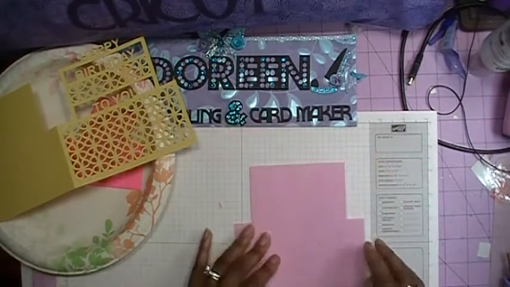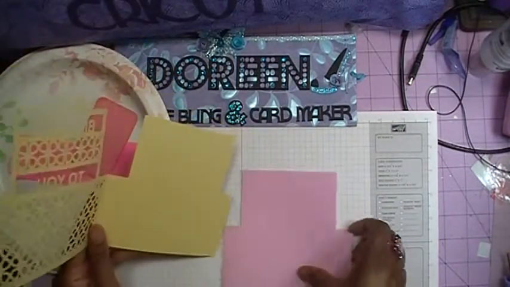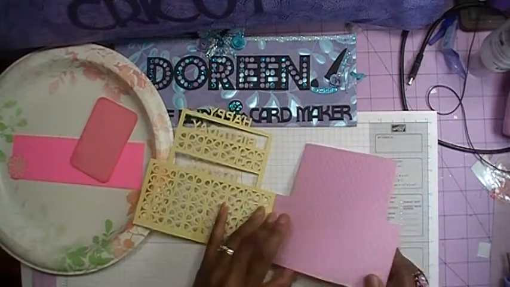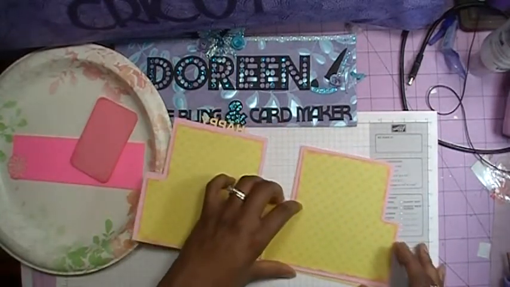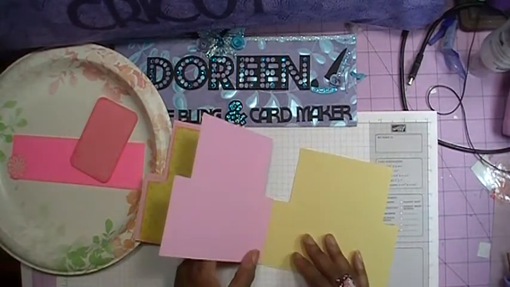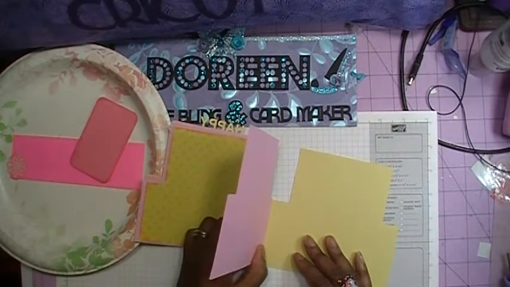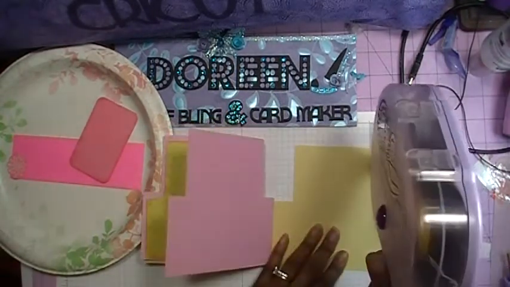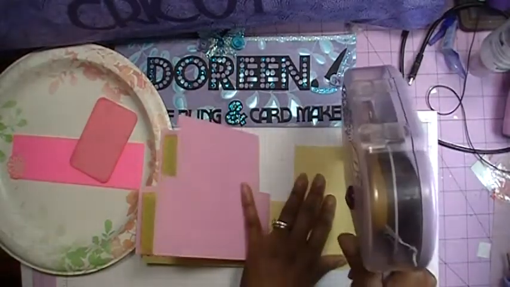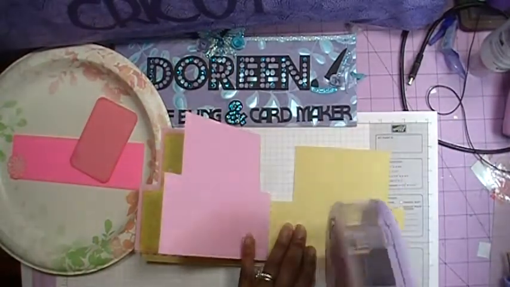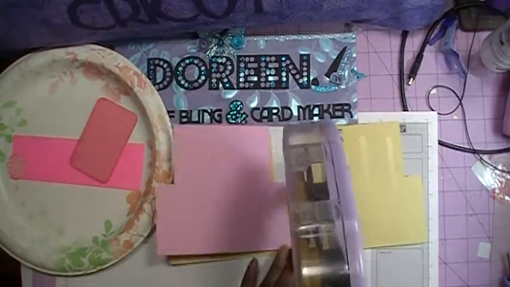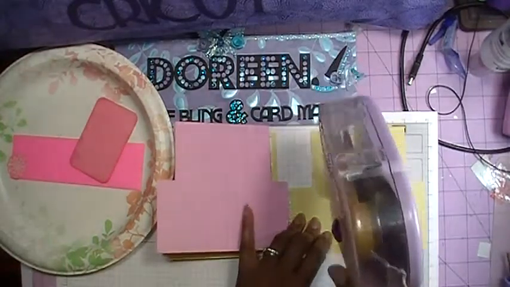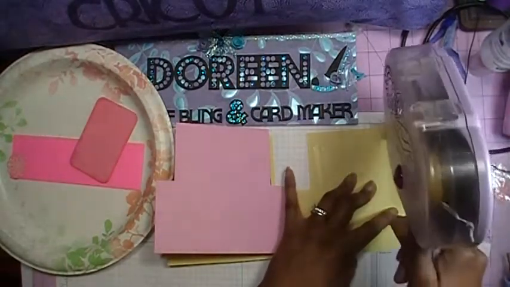Okay, so now what we need to do is add our next layer. So what I'm going to do is add the back first. I think that would be the best thing to do. So I'm going to get some tape along here on the back side of the card. And then I'm going to show you what we're going to do for the front, because we're not going to use our tape because we'd have to try to get in between all of those spaces. So I'm going to just dot it with some glue.